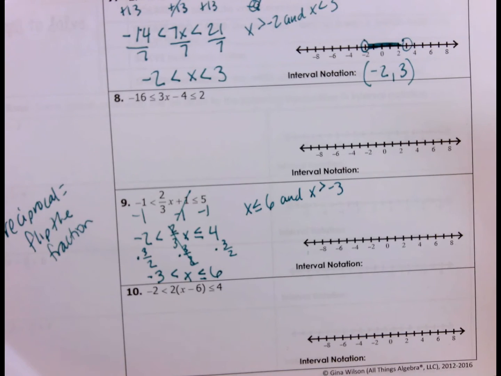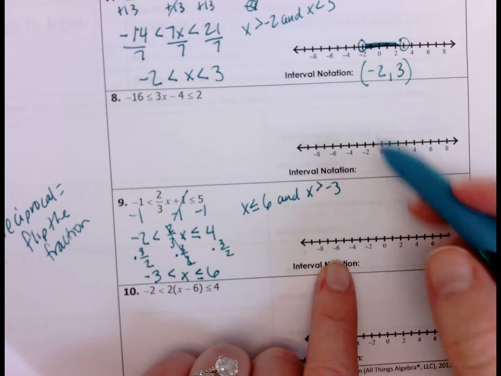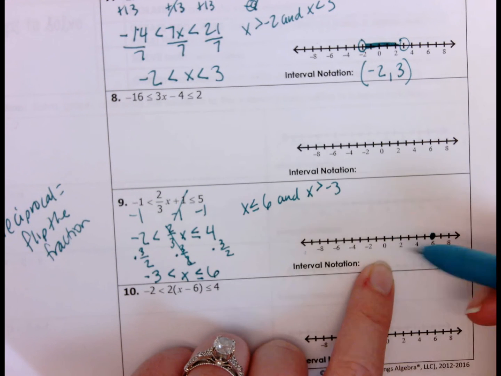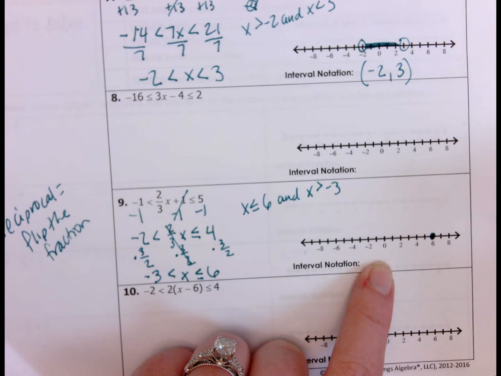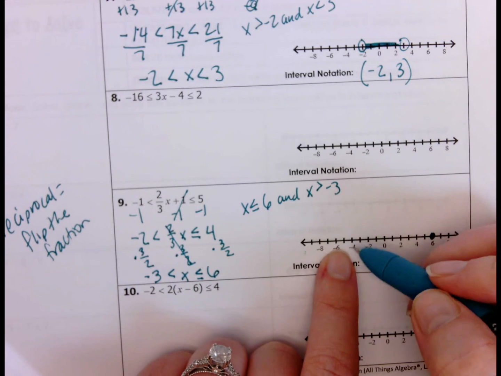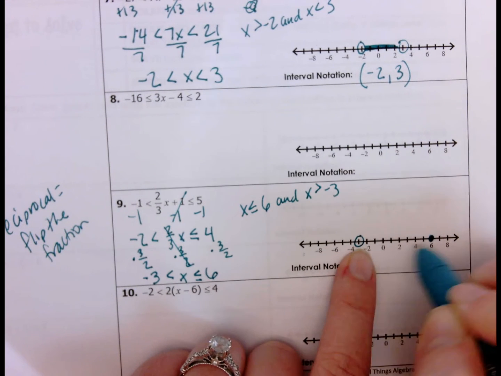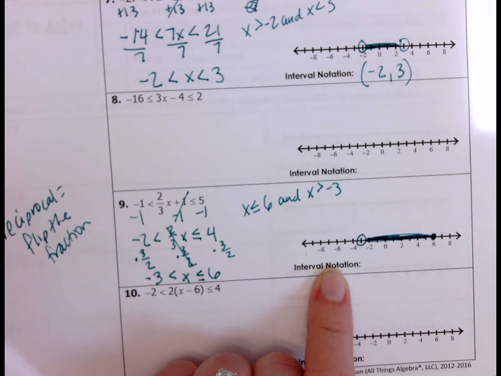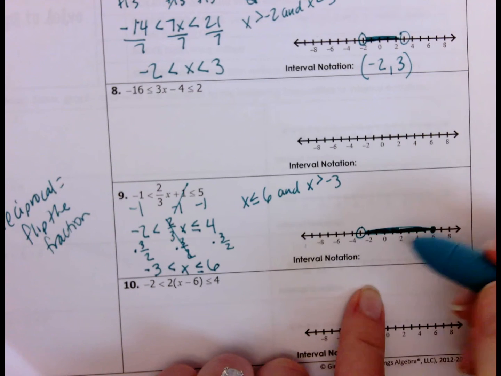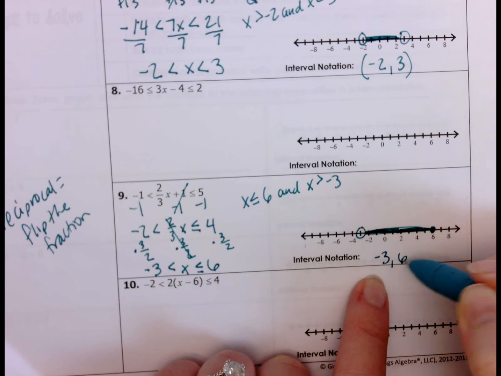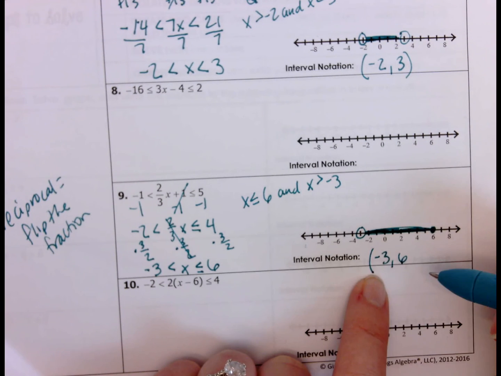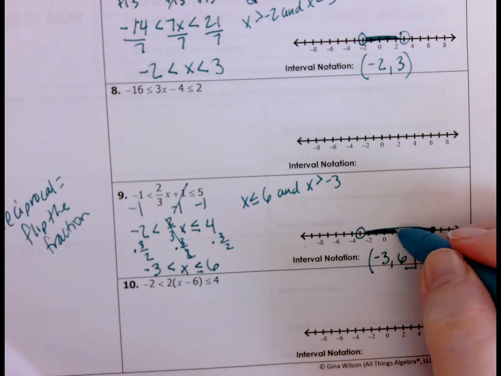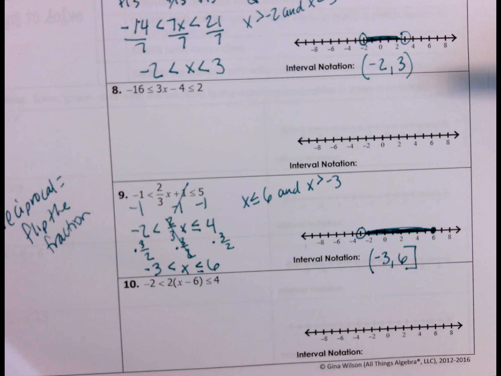And so we're just going to graph that. So let's start with the 6 here. It's going to be a closed circle, and it's less than, so we're going to be moving to the left. Keep that in mind. Negative 3 is going to be an open circle, and we're going to be moving to the right. So we're going to be coloring in everything in between the two. And so the interval notation is going to be from negative 3 to 6. Negative 3 is the open circle, so it's going to be parentheses, and 6 is closed circle, so it's going to be bracket. Okay? All right, and so that's how we handle ands.